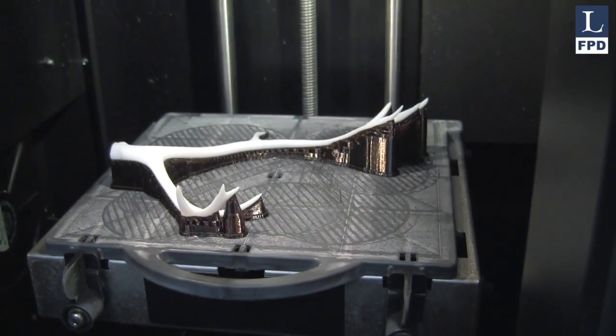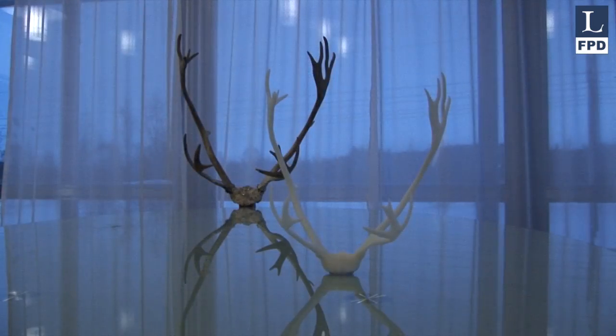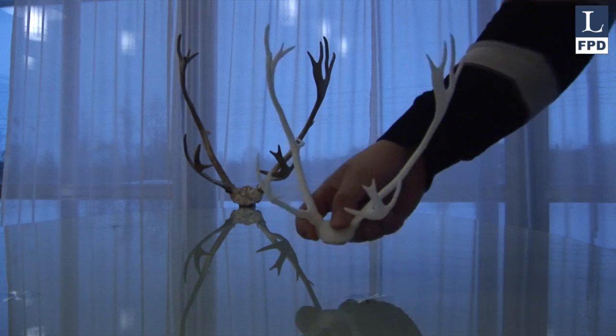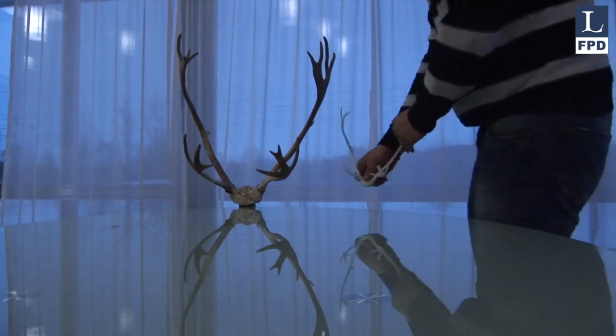In the end, a synthetic and realistic small-scale reindeer antler has been produced, demonstrating the feasibility of this design and manufacturing method.